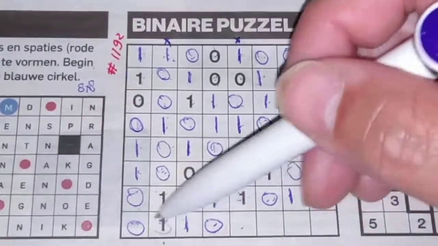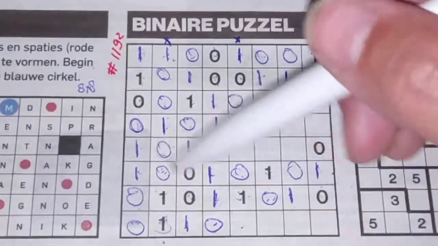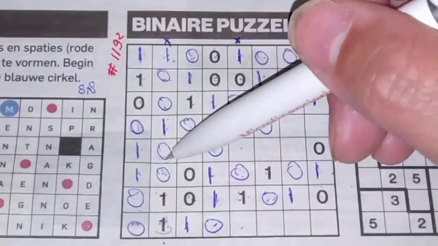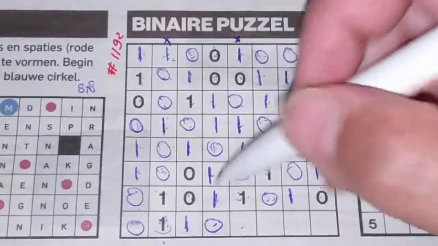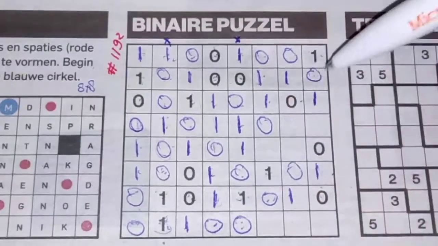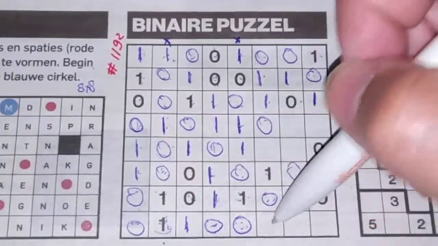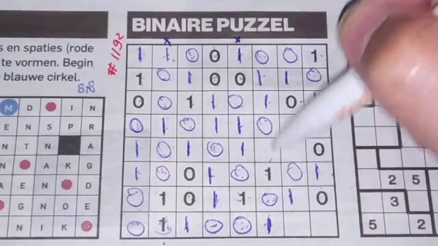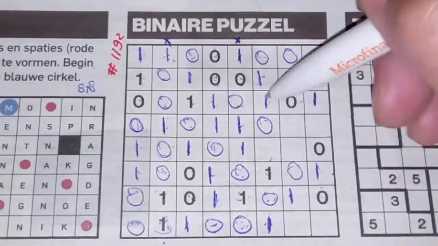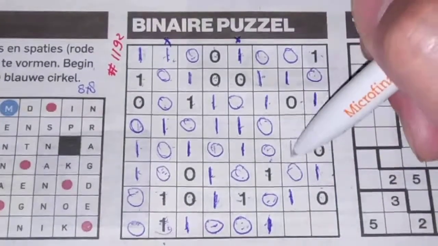So I need to switch these two numbers. We have O here, so this should be a 1. We have a 1 here, this should be an O. Double O here, 1 there, 1. Four ones in this column, so the rest are O's. Between two O's comes a 1.